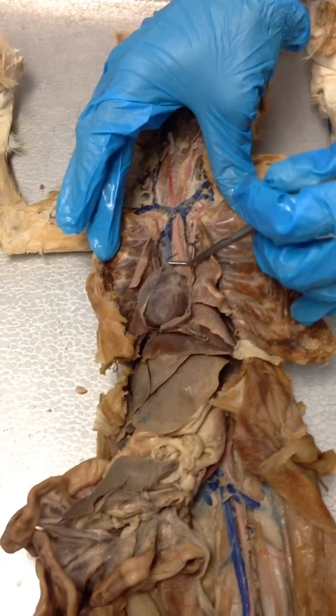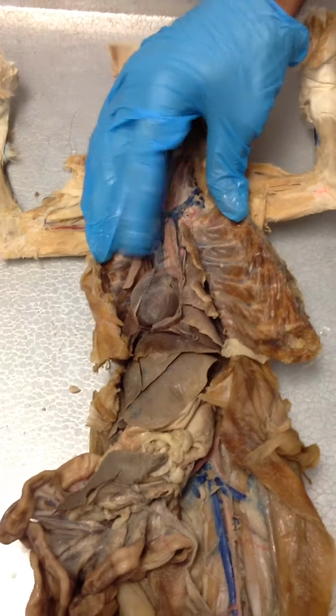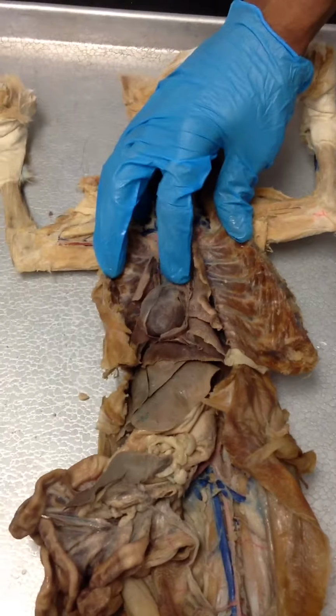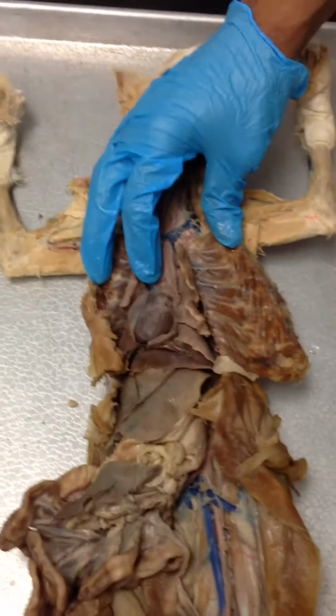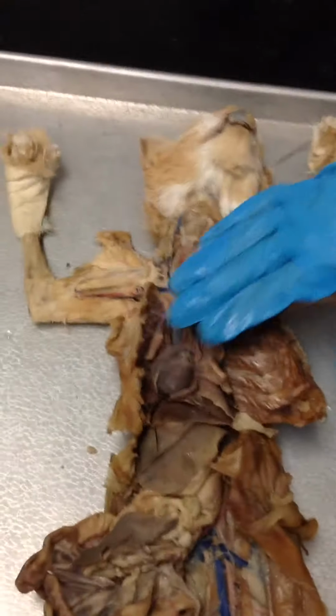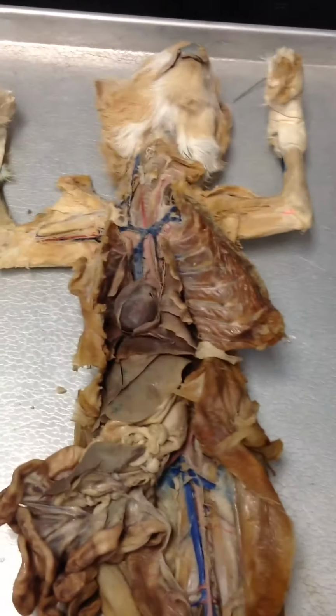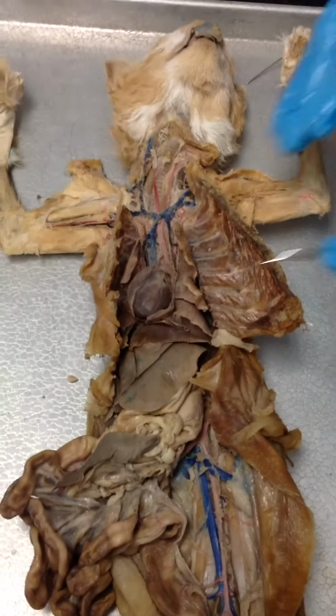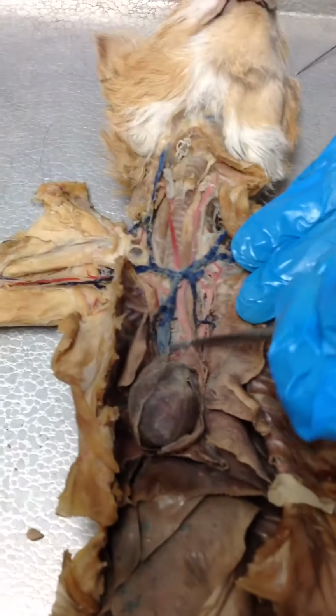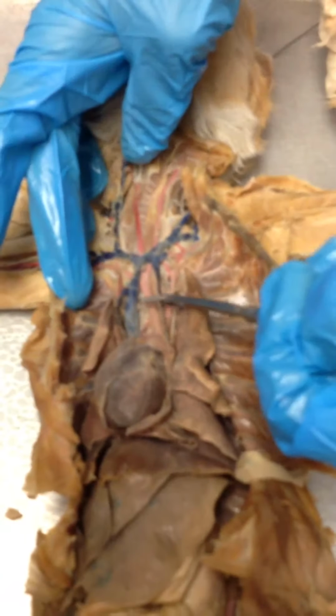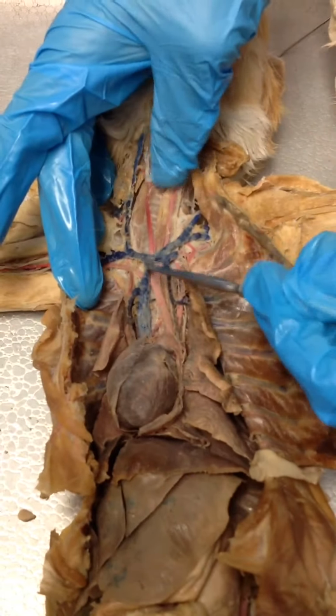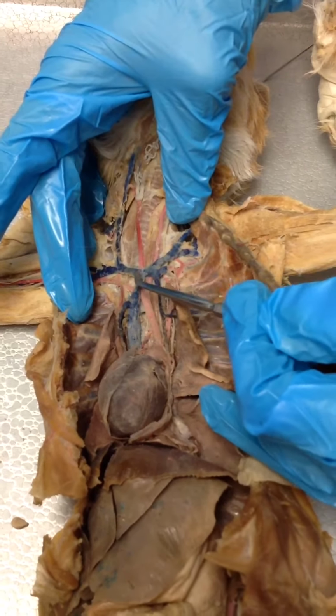Okay, so for your top, we have the aorta for the arteries as the main vessel. The main vessel for your veins is the vena cavas, your superior and your inferior vena cavas. Coming out of the top of the heart and moving upward, we have your superior vena cava, and the superior vena cava goes to your brachiocephalics.